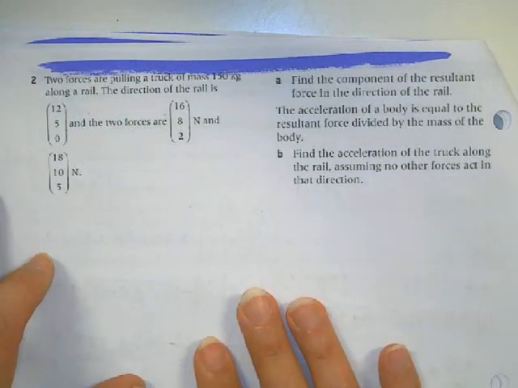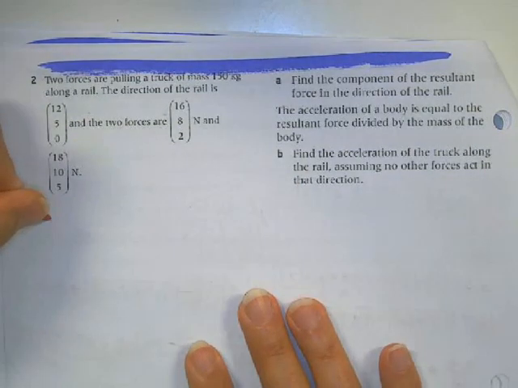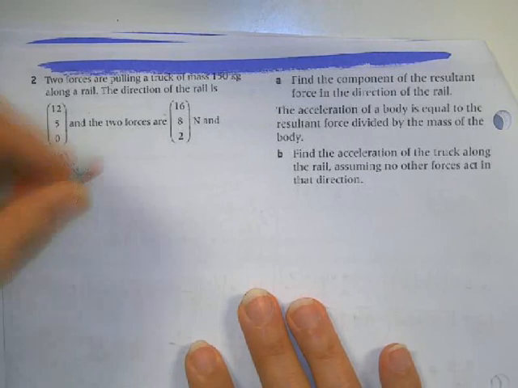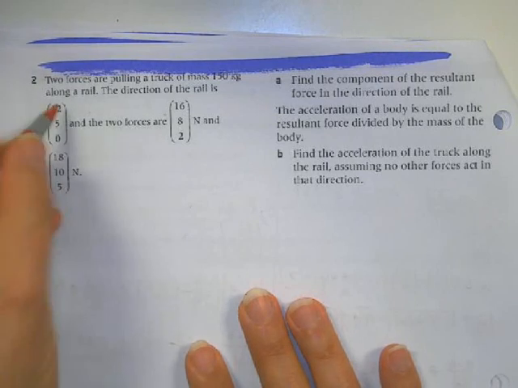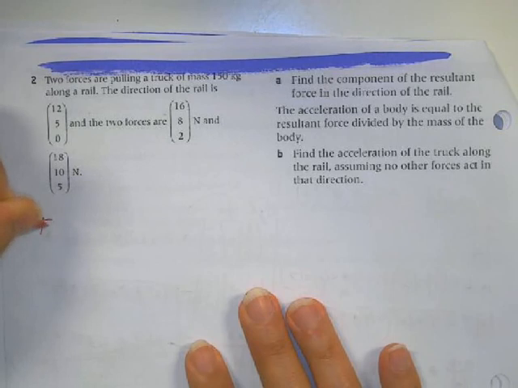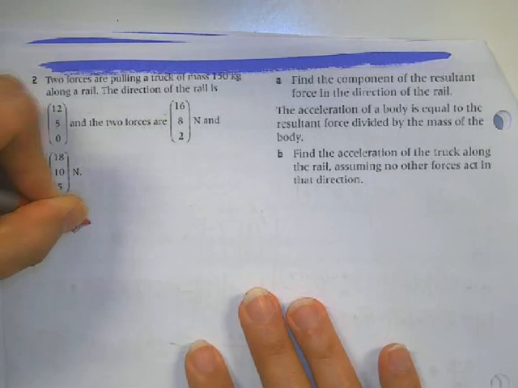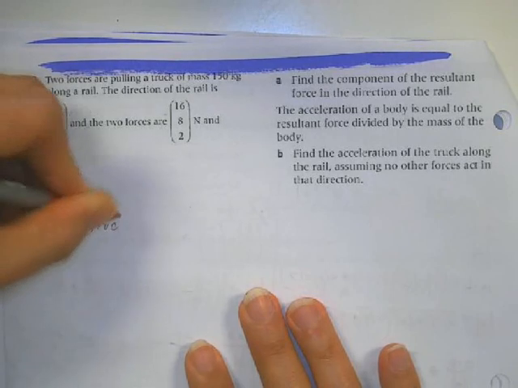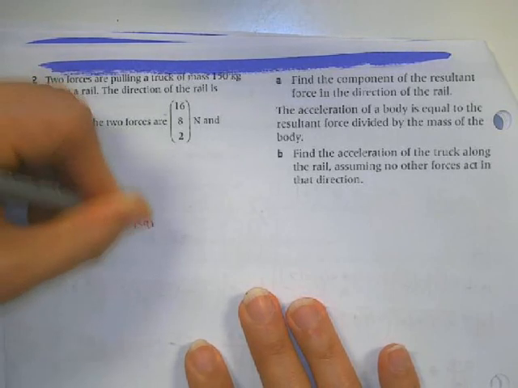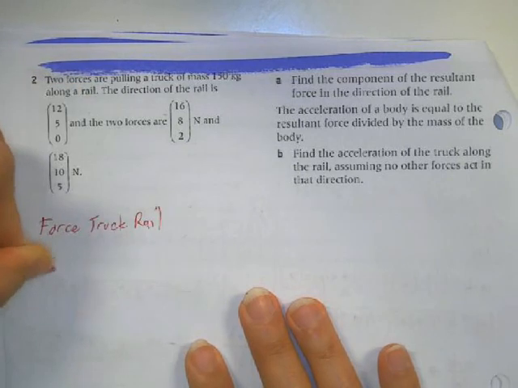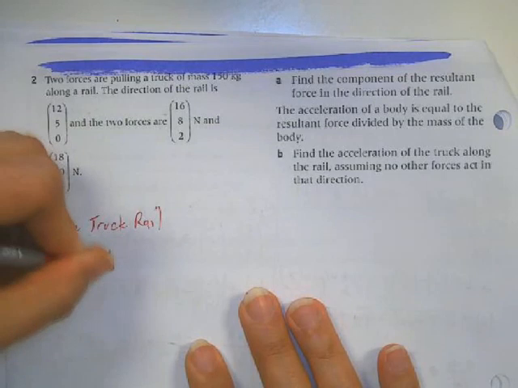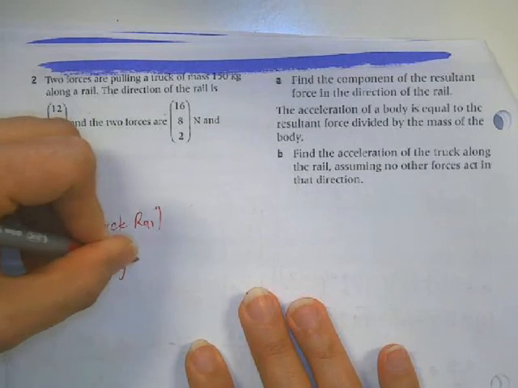So we've got the force of the truck rail and the force pulling on the truck.